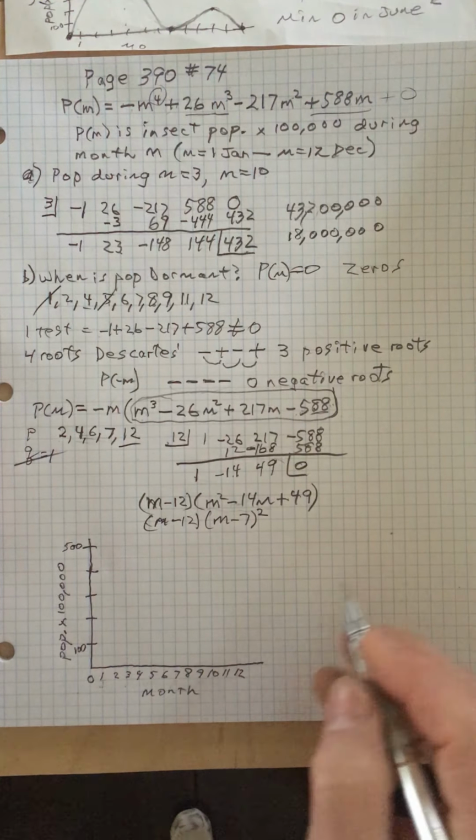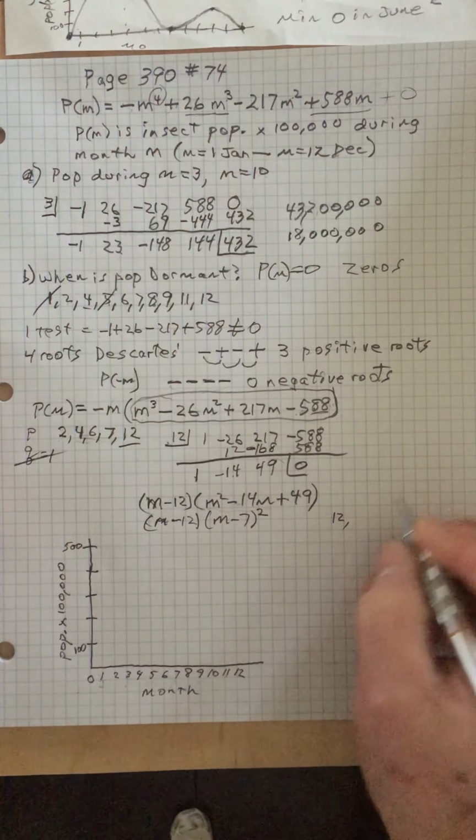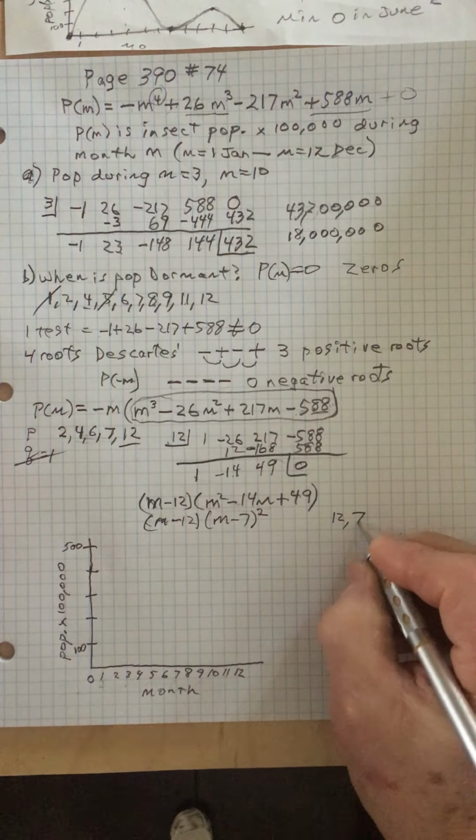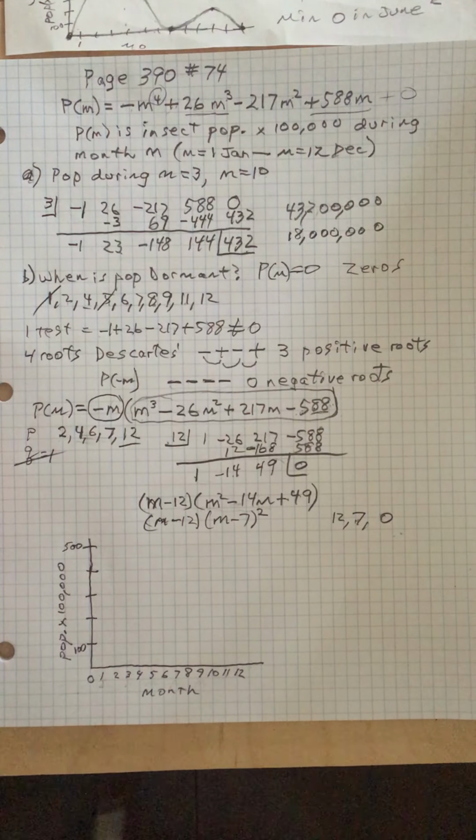So what are my roots? Well, there's that root we talked about, that we've got a repeater because I've got 3 positives and I need 4. So I have a root of 12, a root of 7, and this original root here, which was a 0. So 1, 2, 3, 4 roots because that repeated, and that's what we're supposed to get.